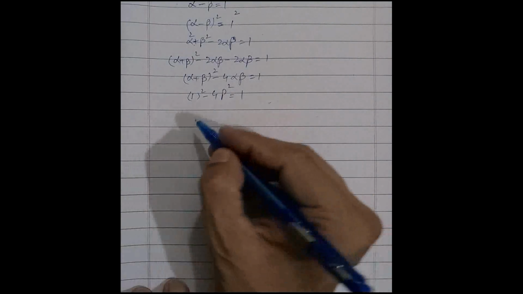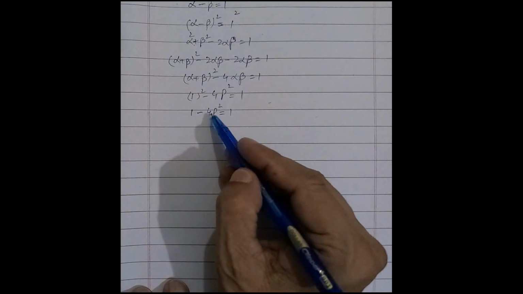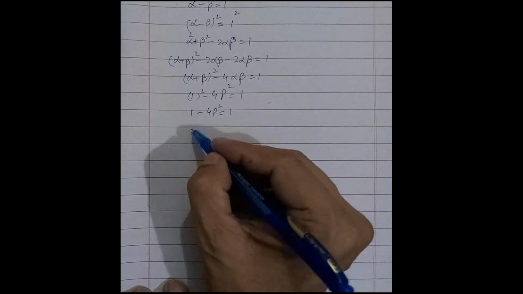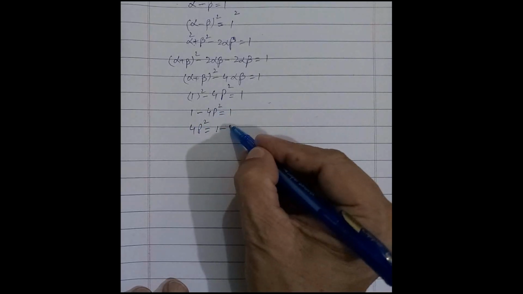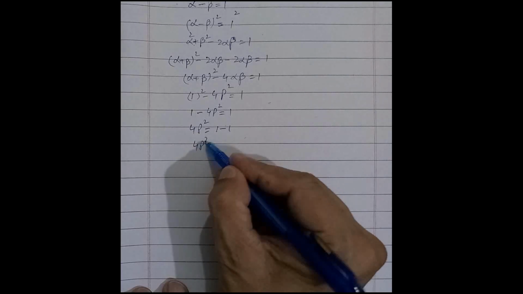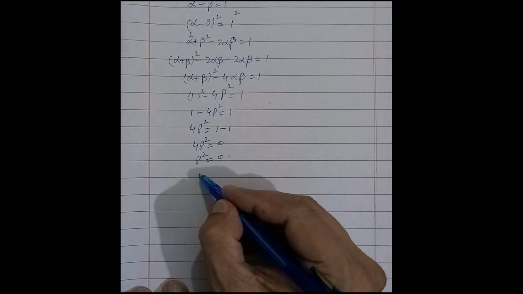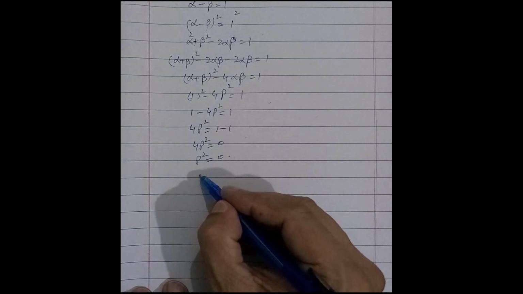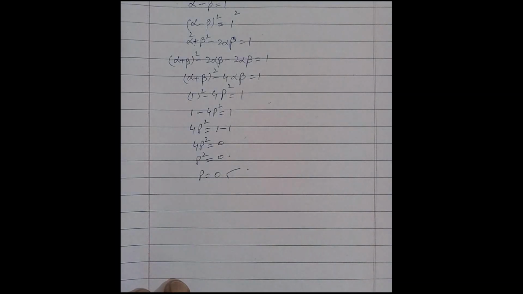Now simplify these values. We get 1 minus 4p square is equal to 1. Minus 4p square, shifting to the right side, we get 4p square, and 1 is on the left side, we get 1 minus 1. 4p square is equal to 0, p square is equal to 0, and taking the square root on both sides, we get p is equal to 0. And hence the answer is p is equal to 0.